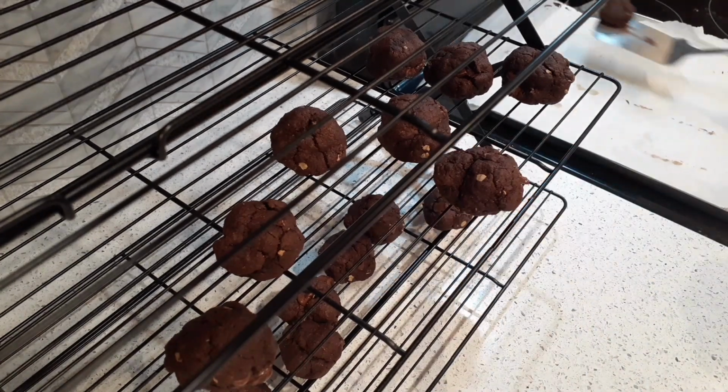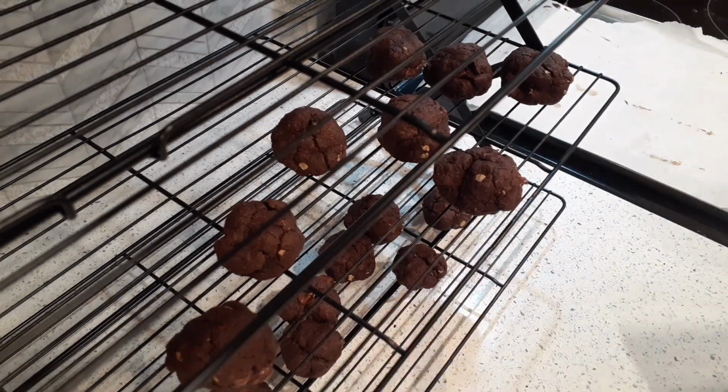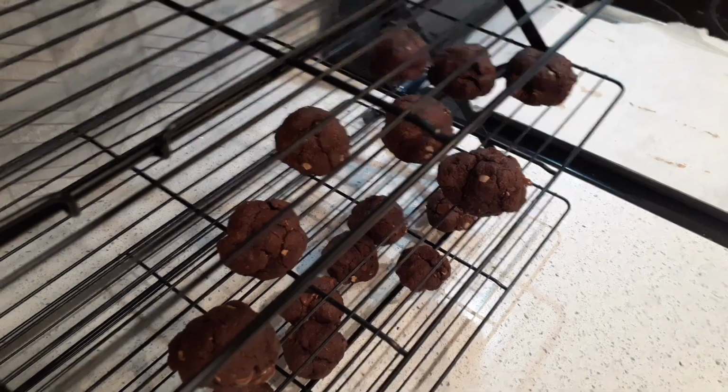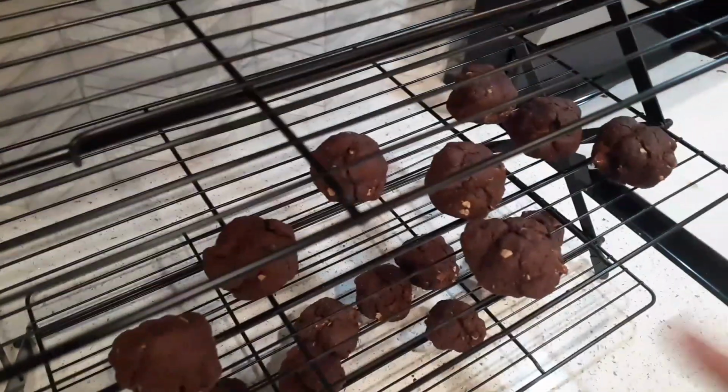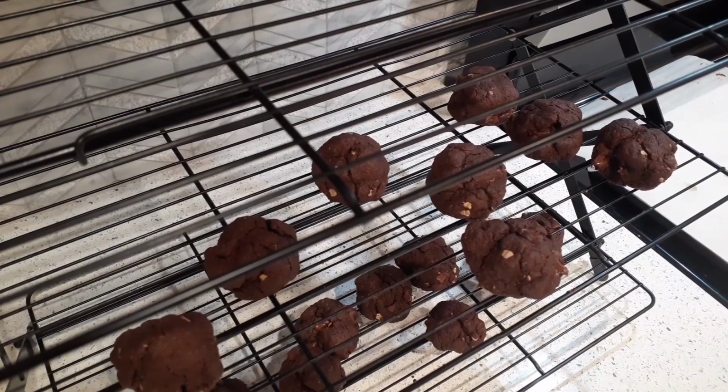So you let those cool. They only need about 3-4 minutes. You can eat them warm, but give them 3-4 minutes for the chocolate to cool. And then you will have excellent cookies.